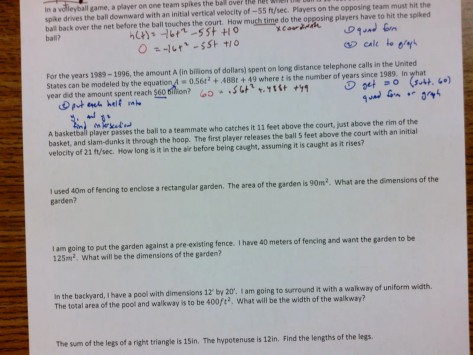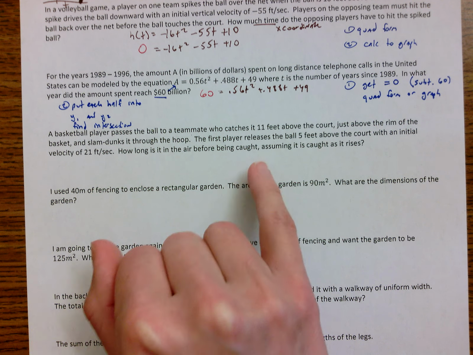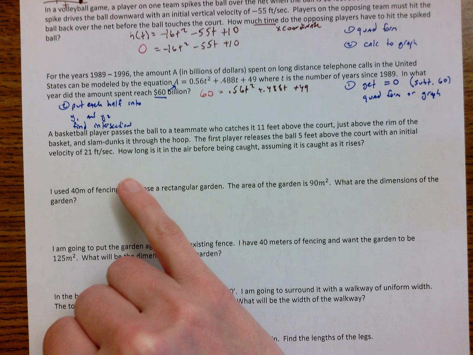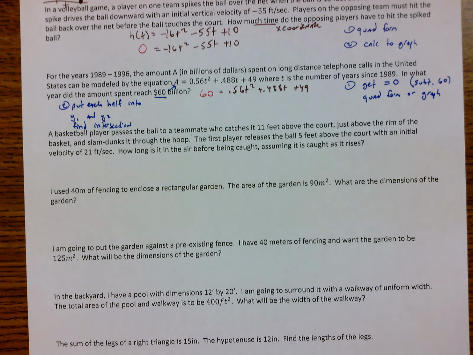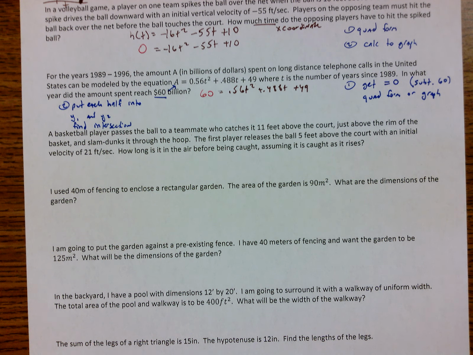A basketball player passes the ball to a teammate who catches it 11 feet above the court, which is just above the rim of the basket, and then he slam dunks it. The first player releases the ball 5 feet above the court with an initial velocity of 21 feet per second. How long is it in the air before it's caught? Assuming it's caught as it rises. So we'll talk about that in just a second.